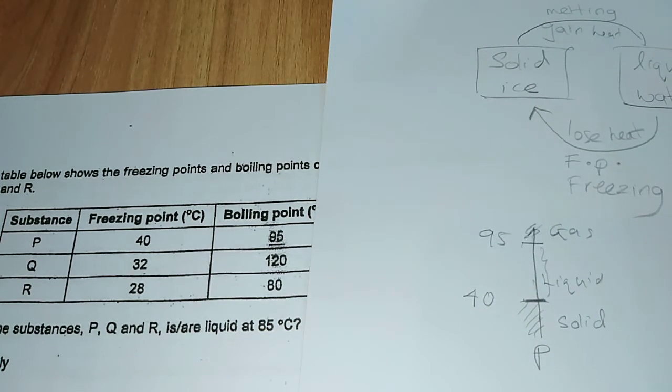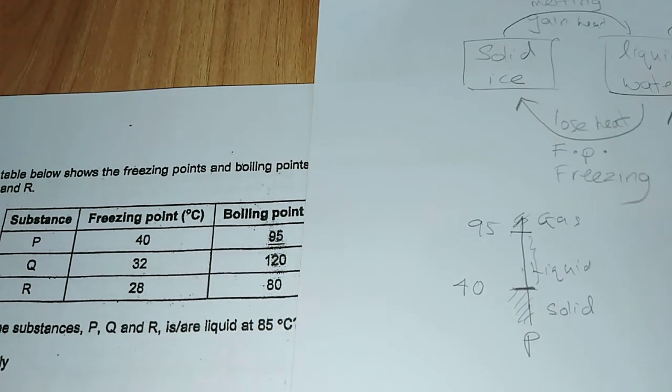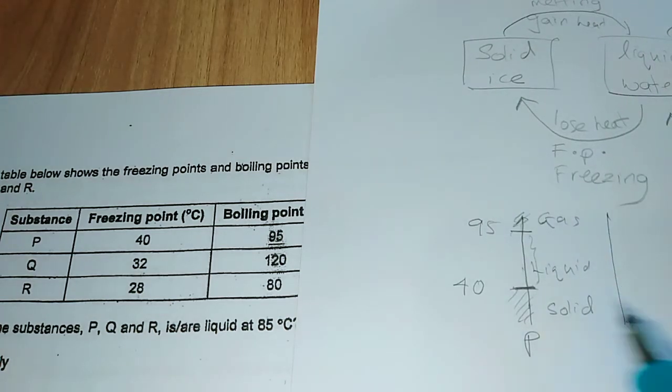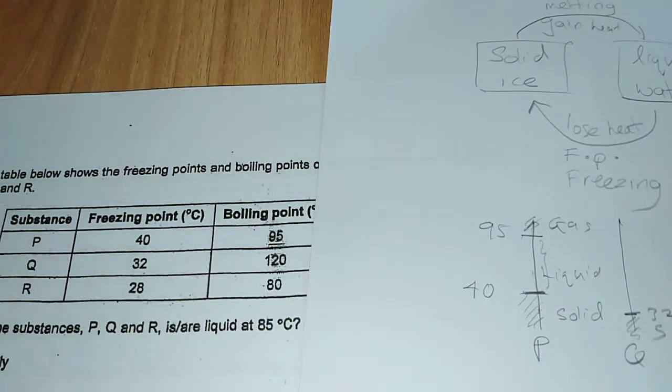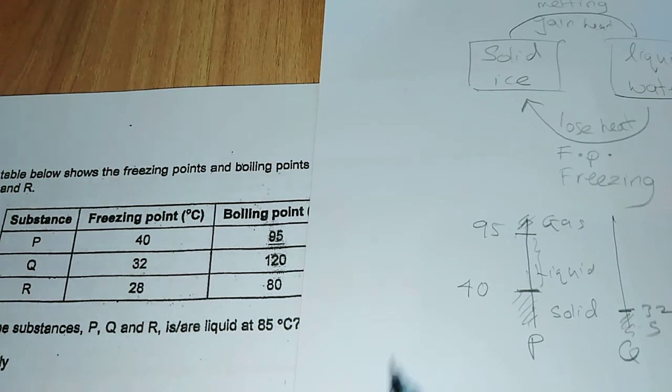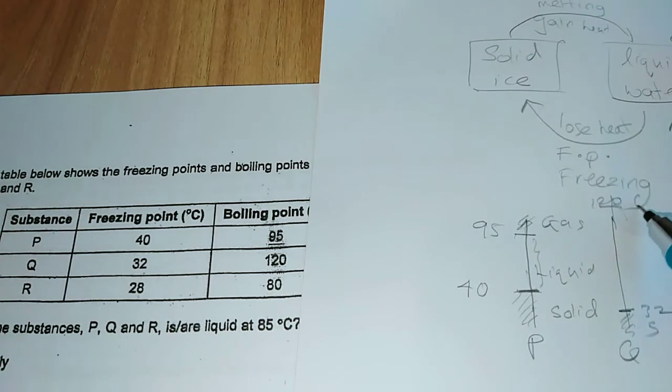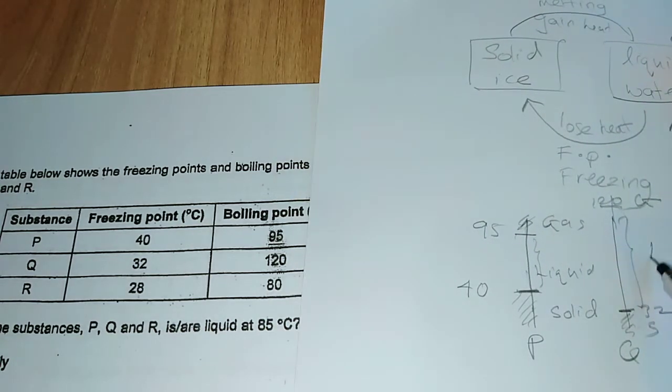Now let's take a look at Q. Okay, Q is at 32 degrees. It's a solid at 32 degrees Celsius. So this is 40, so 32 a bit lower. 32 is here, so this part it is a solid. And it boils at 120 degrees Celsius. So up here above 95 is 120. So here will be gas. So this whole part will be liquid.